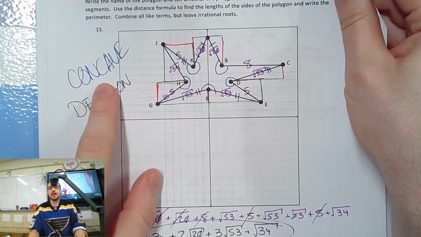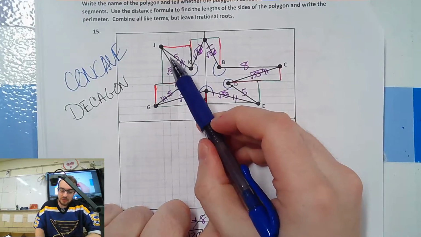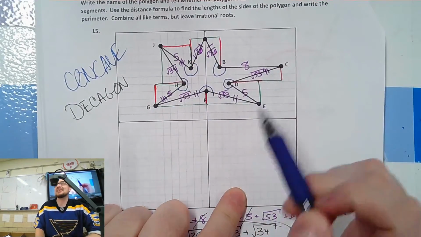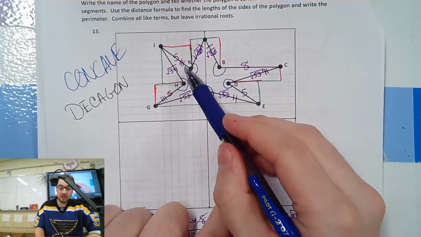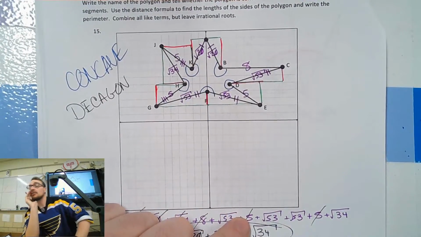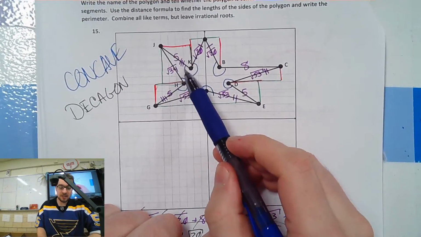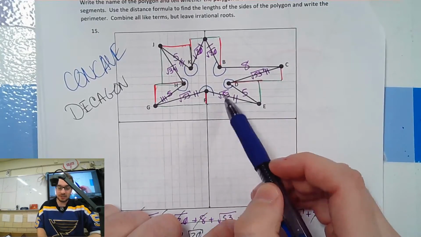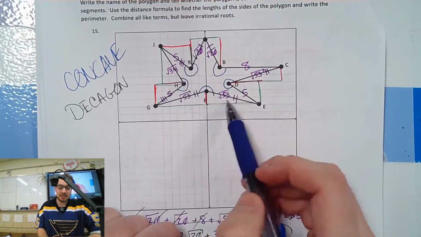Is it concave or convex? Here's how you tell. If you look at the internal angles, we have a lot of them. Here's one, there's one, there's one, there's one. At the internal angles, the inside angles, if there's at least one that's more than 180 degrees, meaning that it's a reflex angle, then it is concave, right? Concave caves in. So if you see greater than 180 for one of the internal angles, concave. This one has 5 different ones that are greater than 180, so very concave. It has 10 sides, which means it's a decagon.